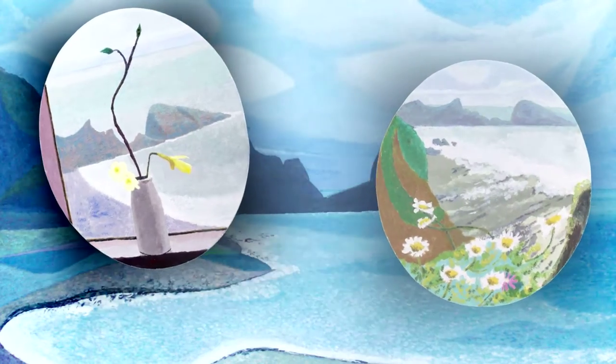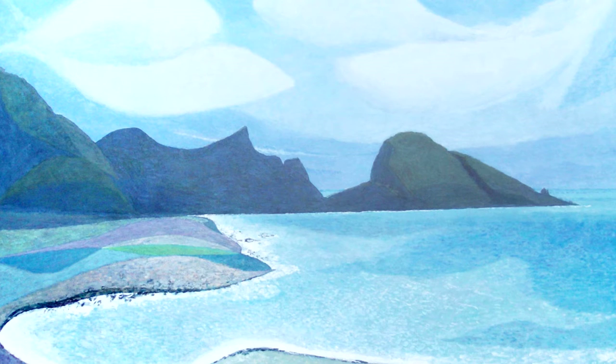And what's the process? I mean, look around the more figurative ones. Do you sit in front of that landscape and paint that landscape, or do you get an impression in your mind and take it home with you?